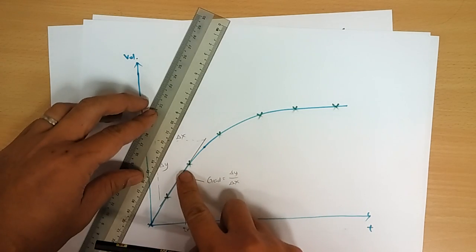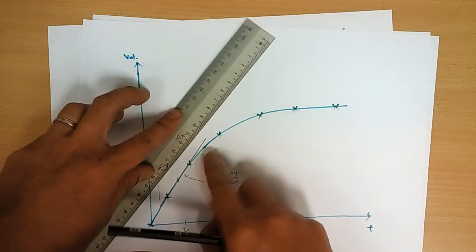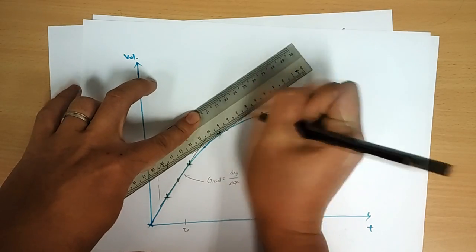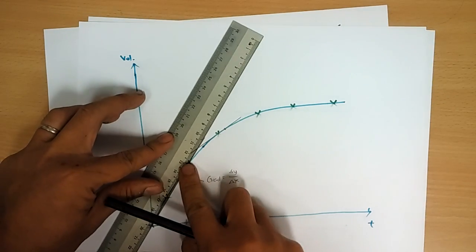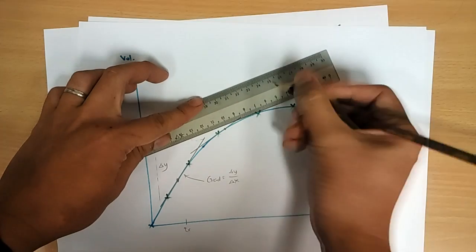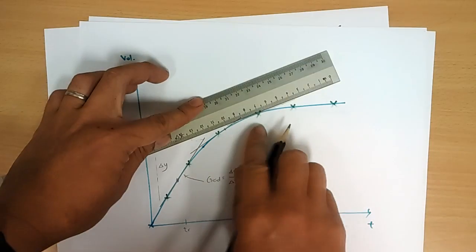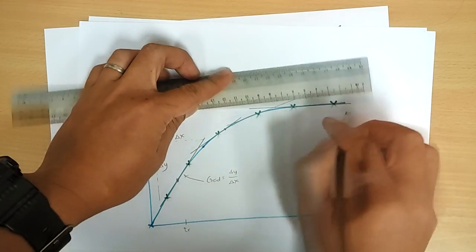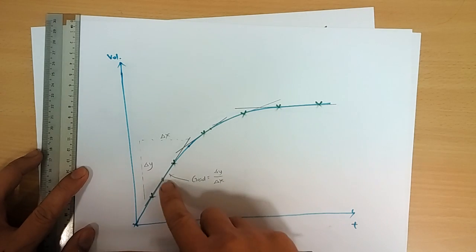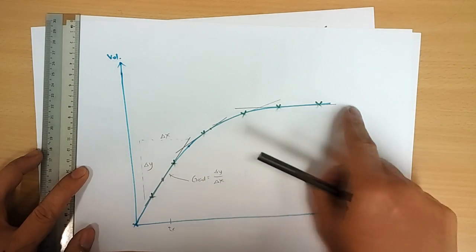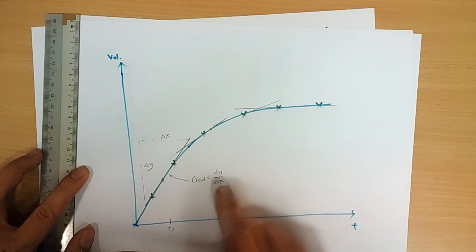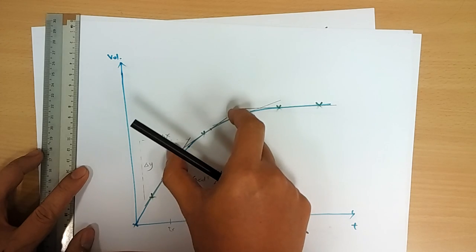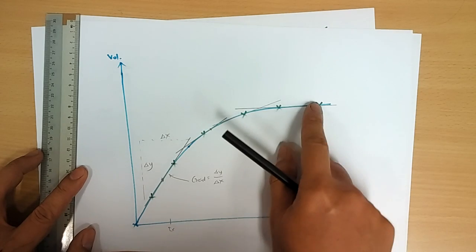And notice carefully, as the reaction time goes by, look at the gradient: from steep it becomes gentler and gentler, and eventually it will be 0. So in certain questions they will ask you to describe how the speed of the reaction changes, so you can use the gradient to explain that initially it's very steep and then it becomes gradual and finally it becomes flat when the reaction is over.